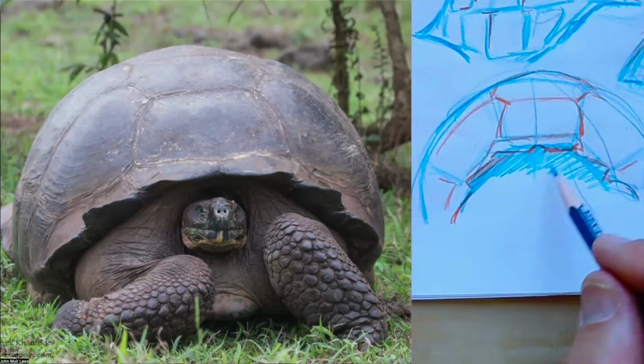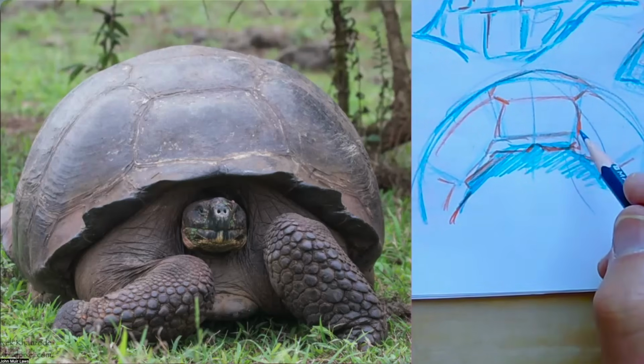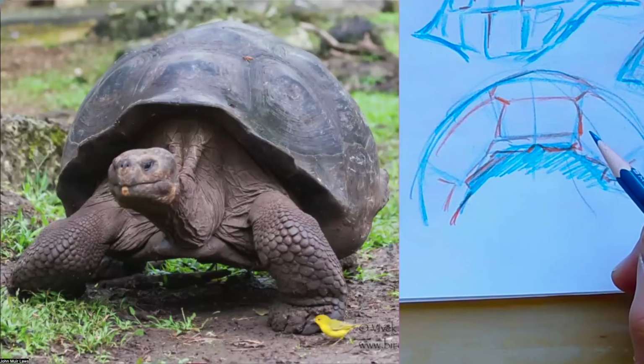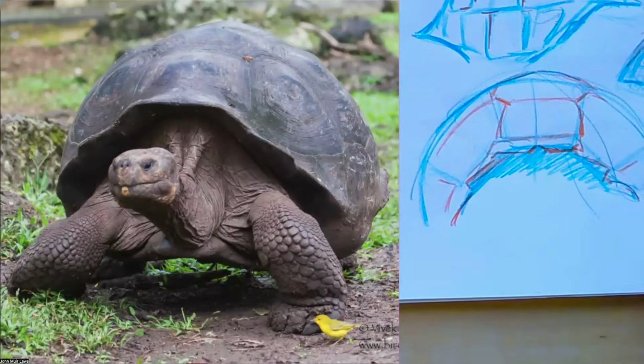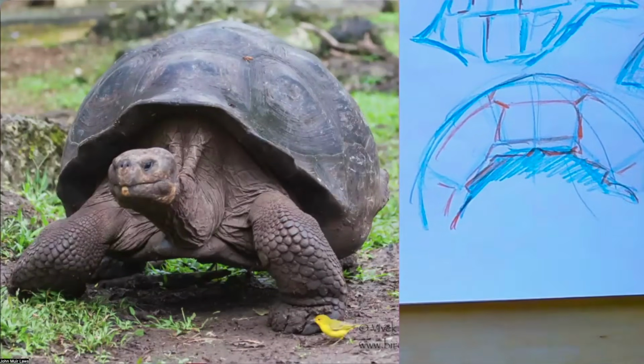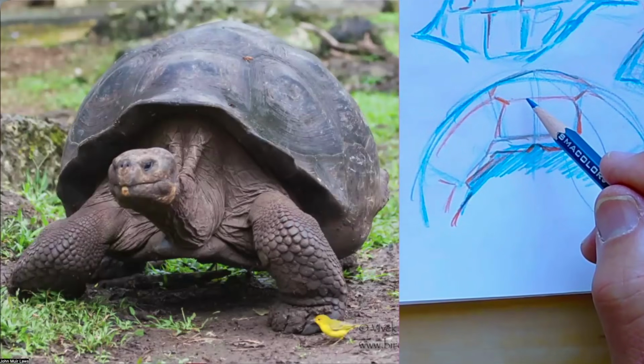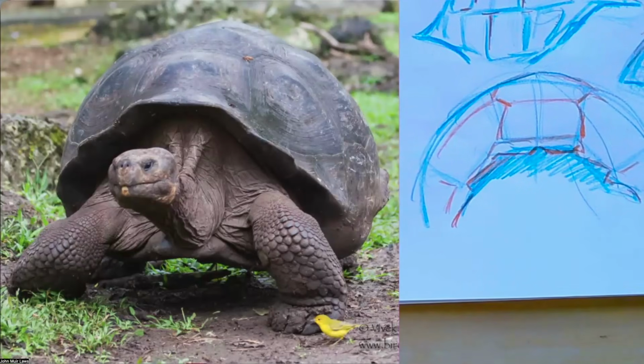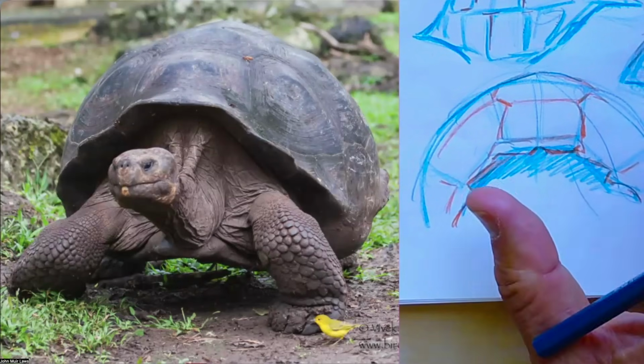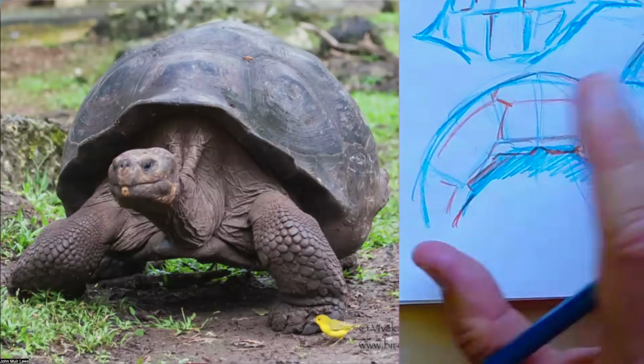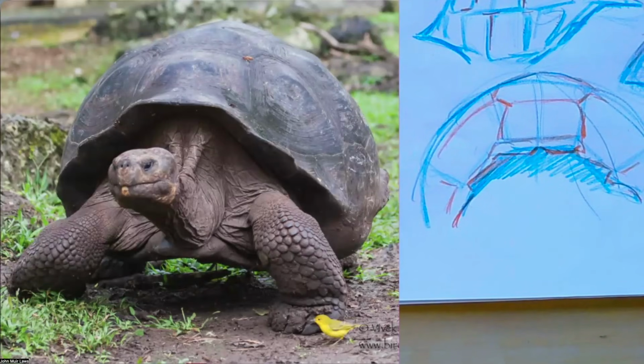So I've got a general shape, my dome. I'm thinking about orientation lines to get my plates going in the right directions. And then I'm not going to draw in all of those plate boundaries and all those little lines, because if I have a hard time seeing it, I can leave it out. Otherwise, the shell turns into this grid pattern.